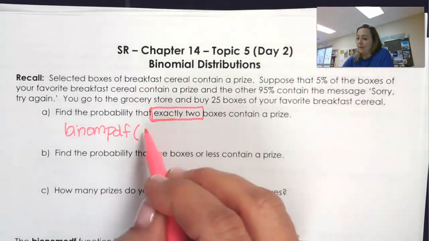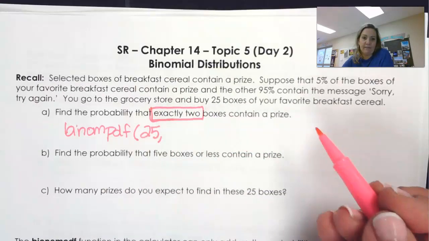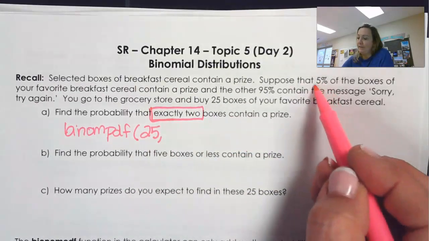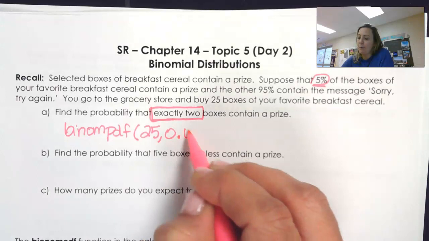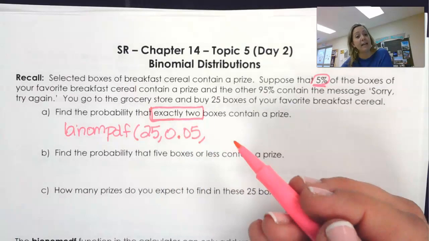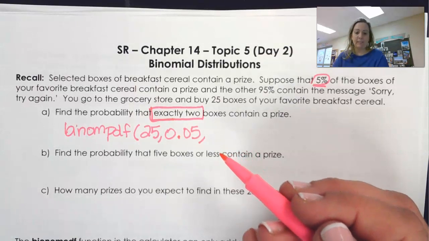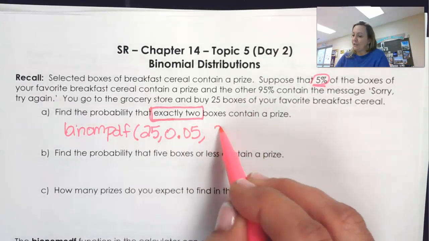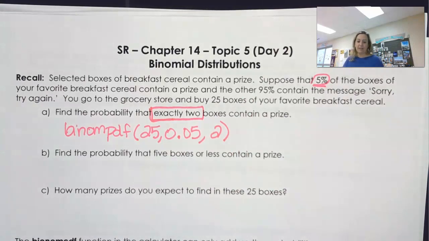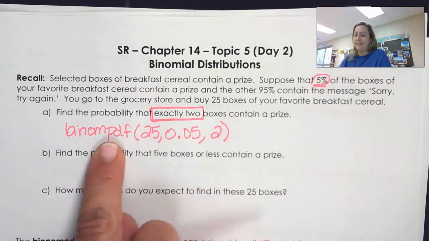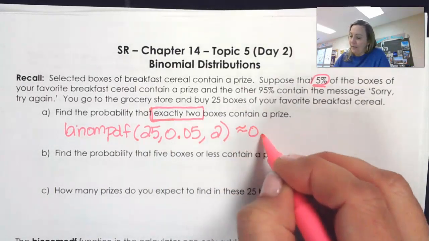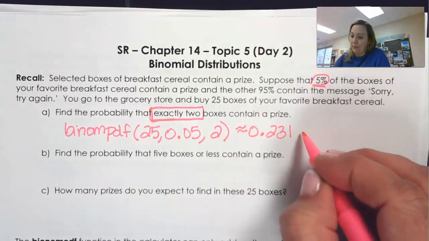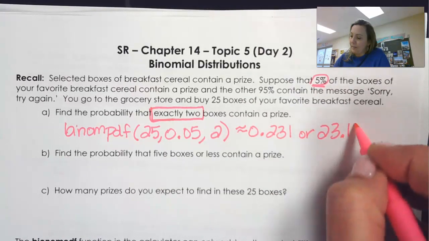Our n, our number of attempts, is 25. Our probability of a success is this 5%. You guys, that's going to be 0.05. Remember, 0.5 would mean 50%. So 5% is 0.05. And exactly 2 means that we're going to have this 2 that's right here. We talked about putting those into the calculator. Again, PDF is because it's exact. It's just looking at exactly 2. If you put that in the calculator, that should be about 0.231, or 23.1%.